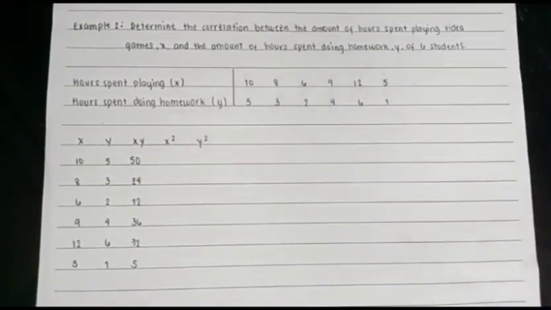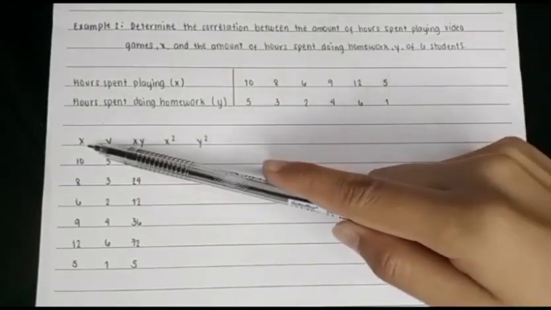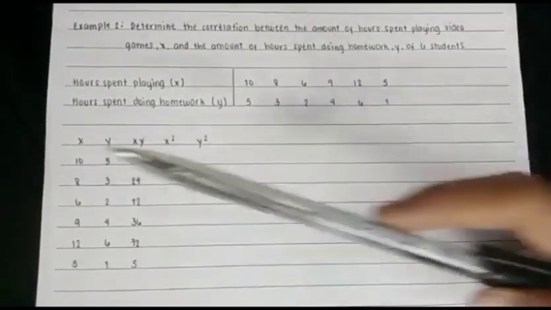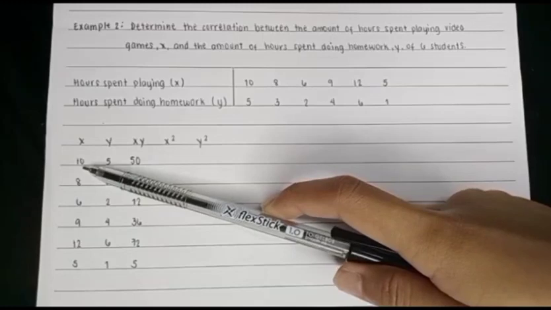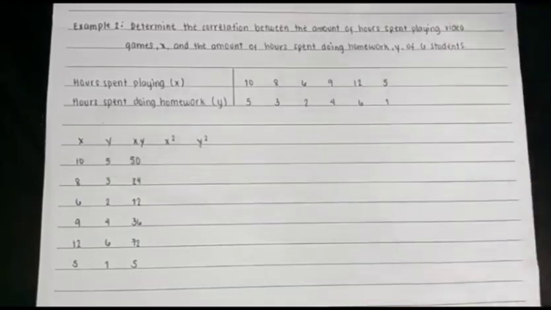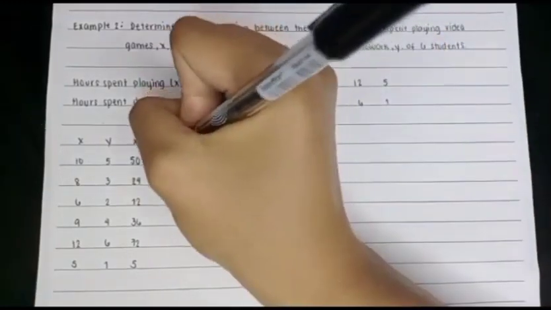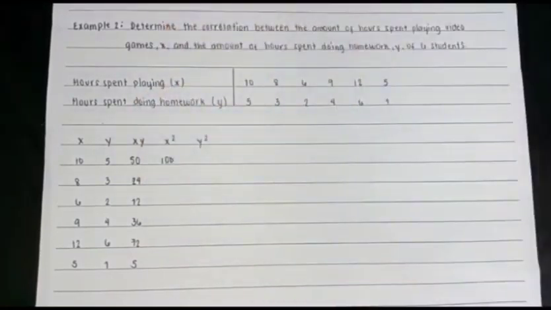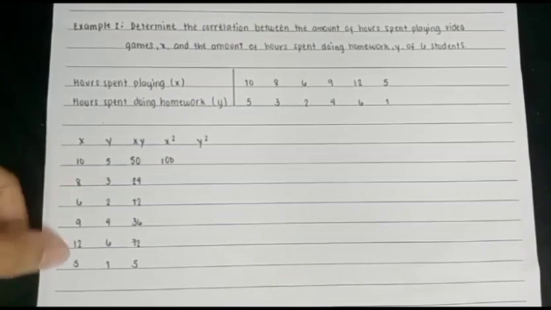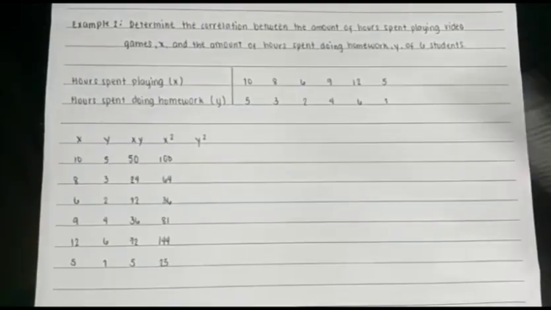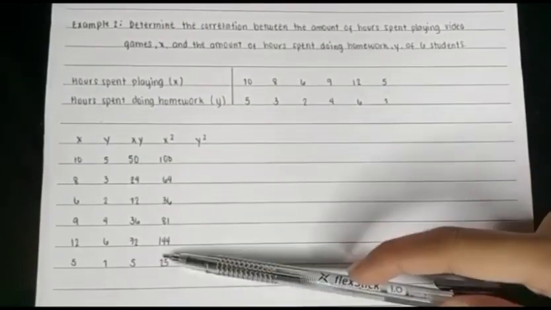Proceed to x squared. We square all the values of x. So, 10 squared is equal to 100. Then we square the rest. These are now the values of our x squared.